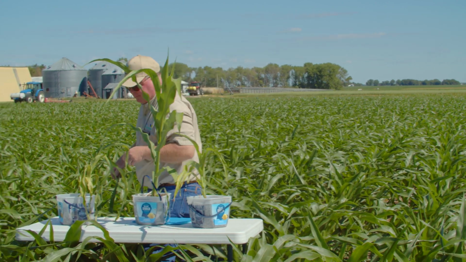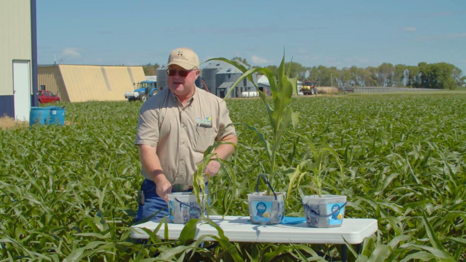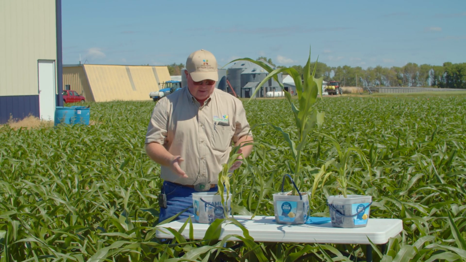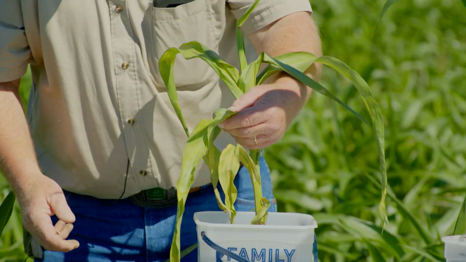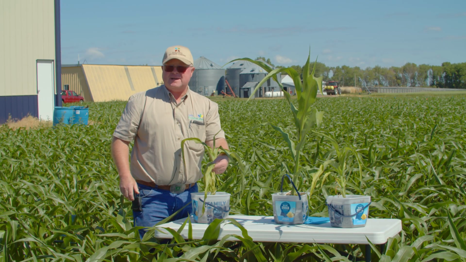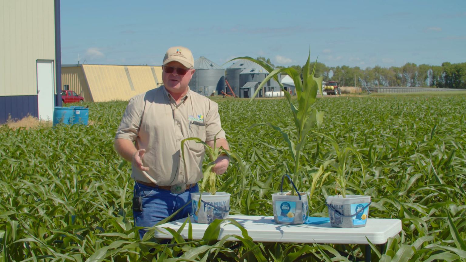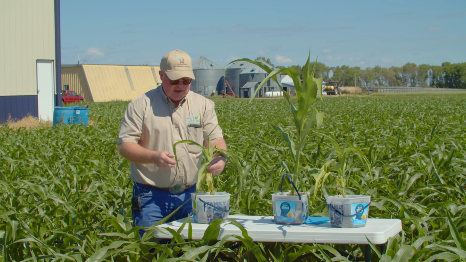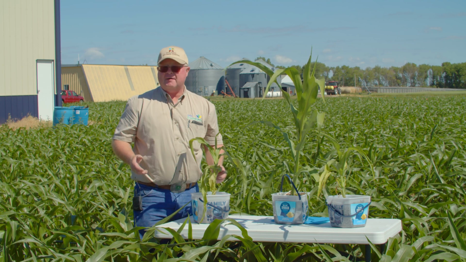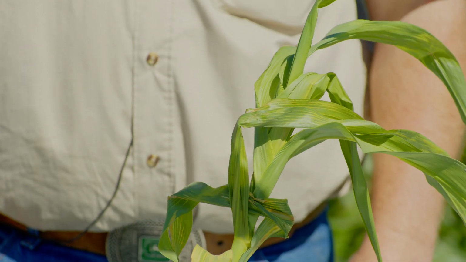Over here on the right, you may think that this is the same problem, but this comes from a field where we have known Sapphen, or Saphen, however you want to say that active ingredient, was applied to the soybean crop last year, and it's carrying over because of our dry soil conditions, our drought conditions.